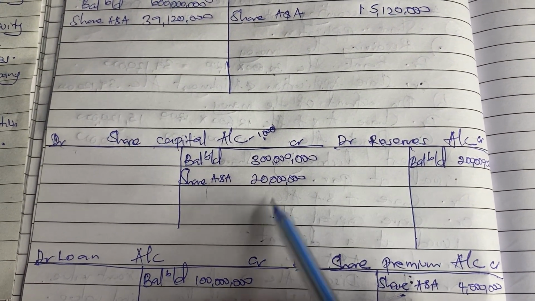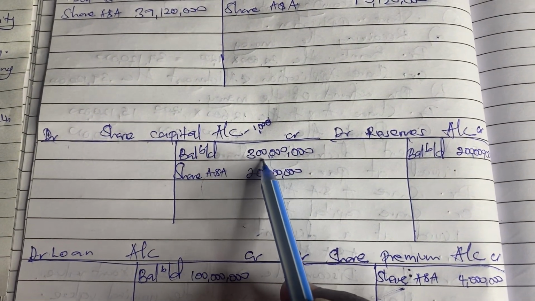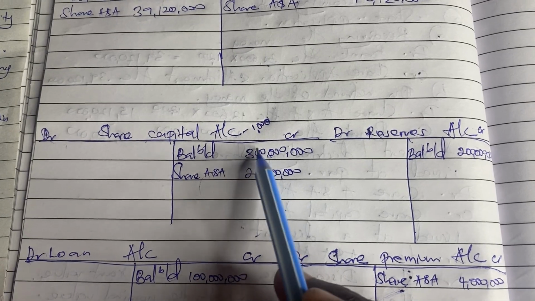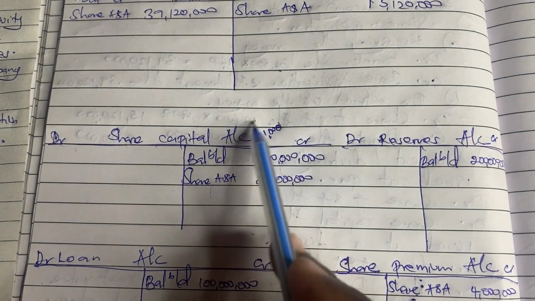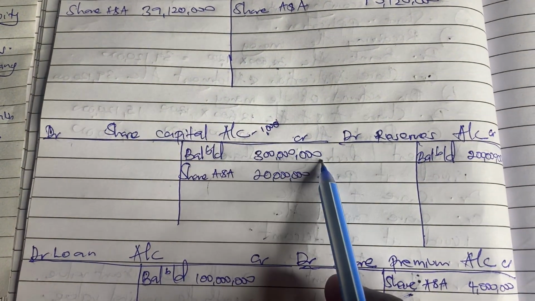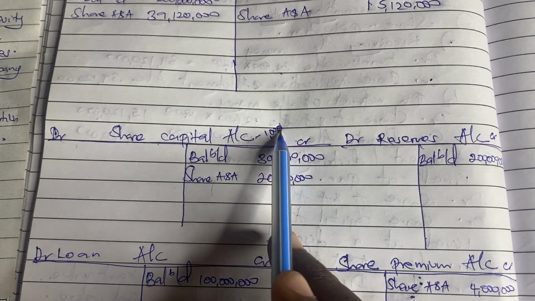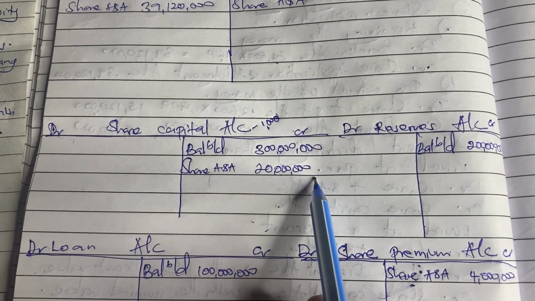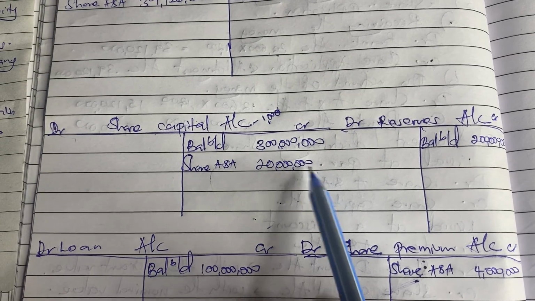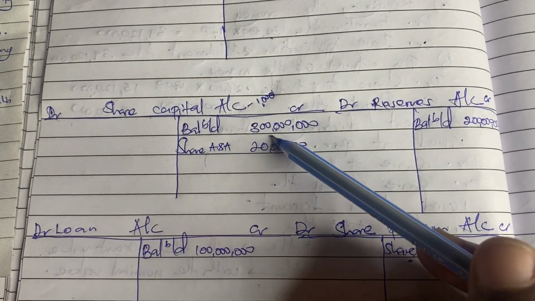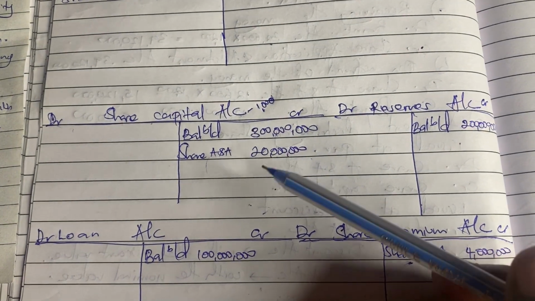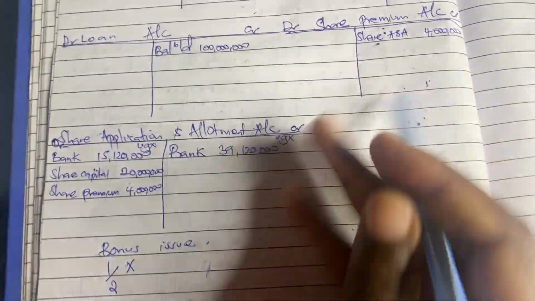So this is treated as 300 shares, but when we multiply by 1,000, it gives us 300M. And this is 20,000 shares. When you multiply by 1,000, it comes to 20M, like that. So here the number of shares will be this plus this, which is 320,000.